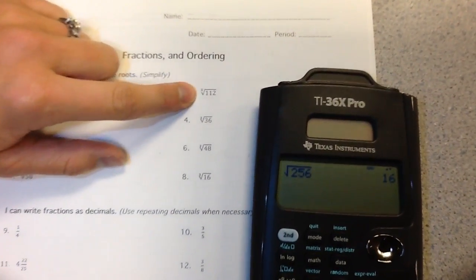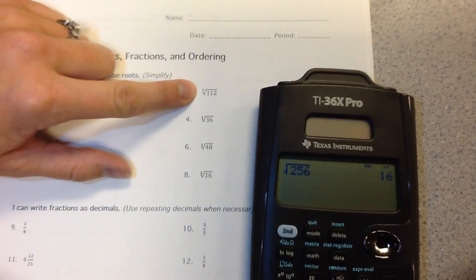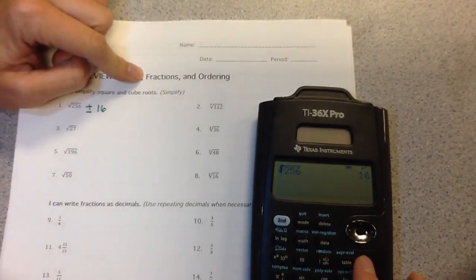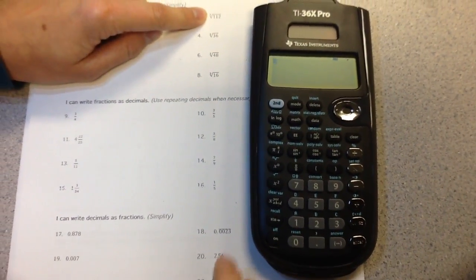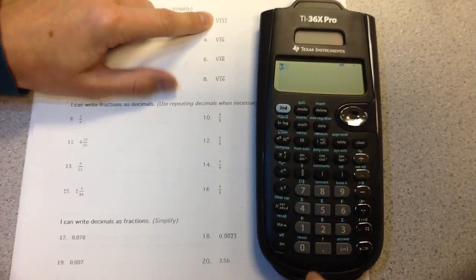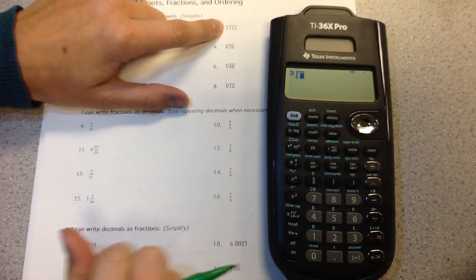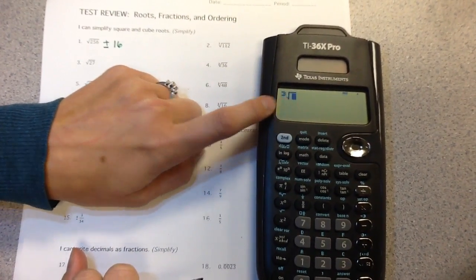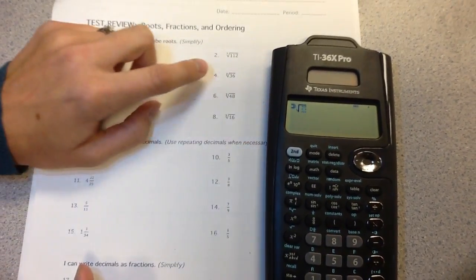These guys are cube roots. They have 3's sitting on their shelf, so we need to find the number that can be multiplied by itself 3 times to give us this big number. It's slightly different in your calculator. You want to make sure in your calculator you have a 3 sitting on your shelf. For this calculator, you type 3 and then second and this guy, which will show you that there's a 3 sitting on the shelf. Some calculators have like 3 and then an x sitting on the shelf. That means the same thing.